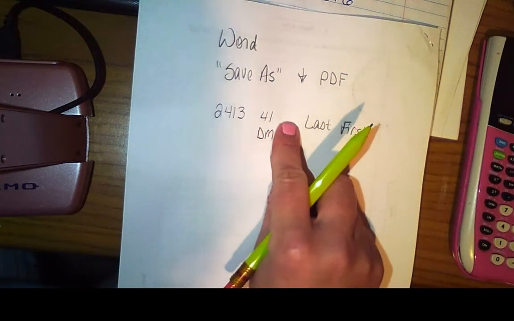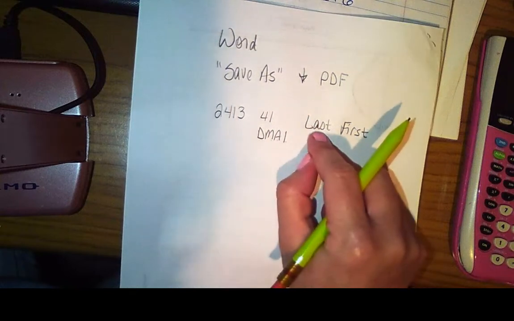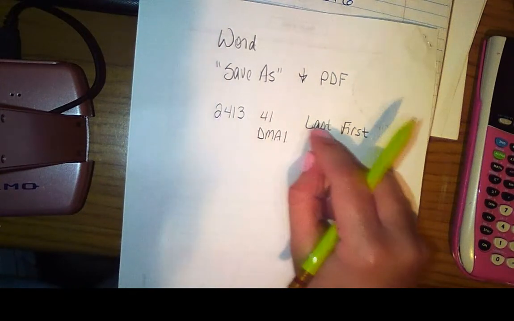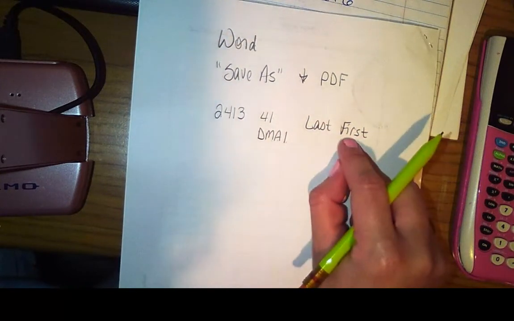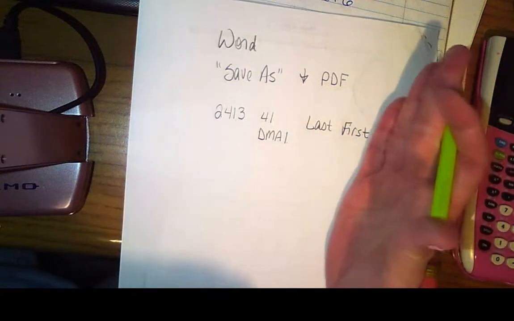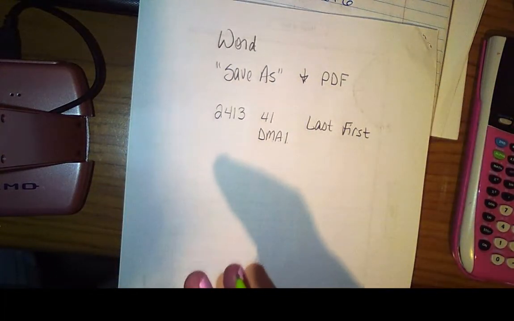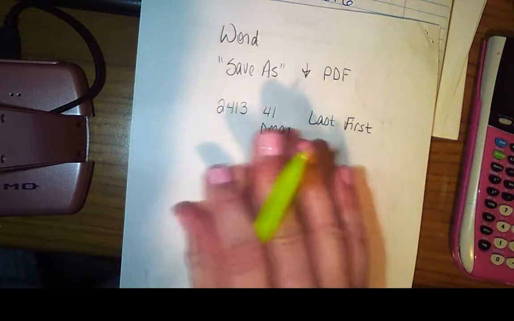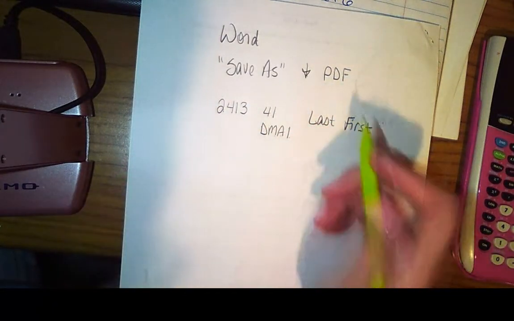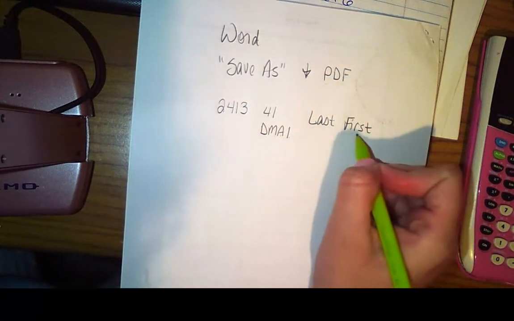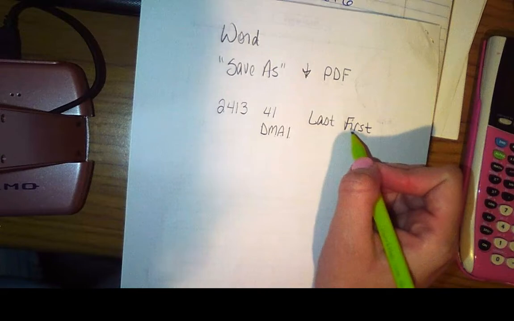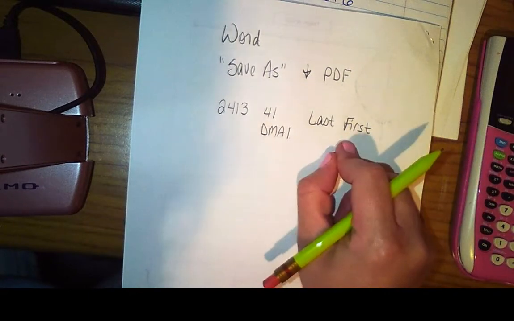And then another single space, your last name capitalized, space, your first name capitalized, because I'm going to get about 100 of these things and I just need to drag and drop them into folders. Okay, so please don't name it anything else. Don't name it my last name and my first name. Name it your last name, your first name. Don't name it last and first.